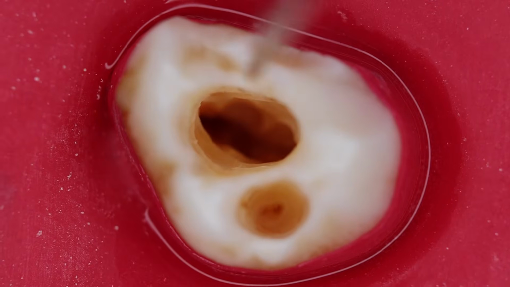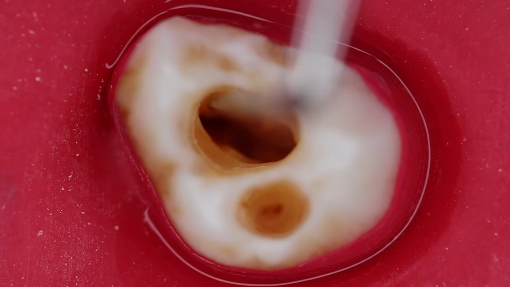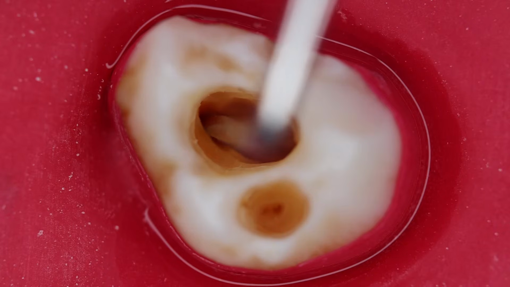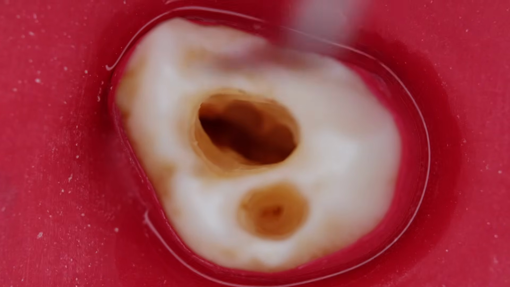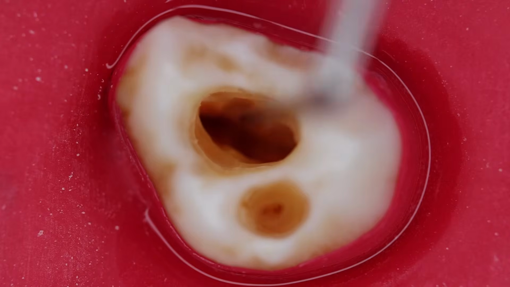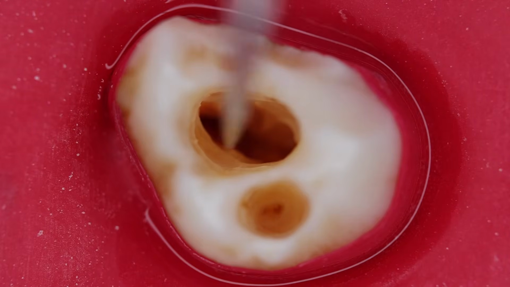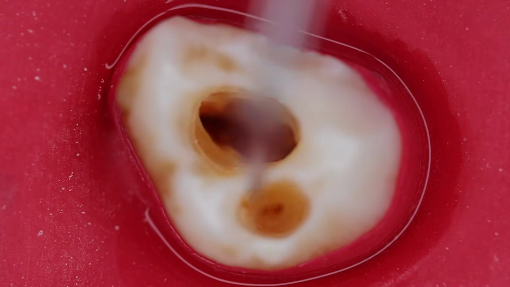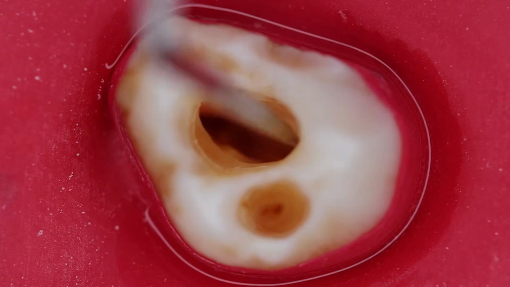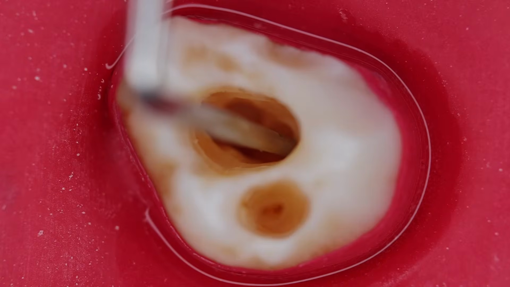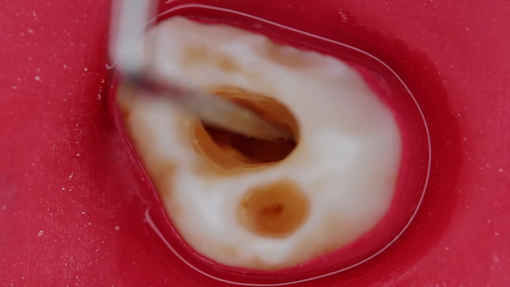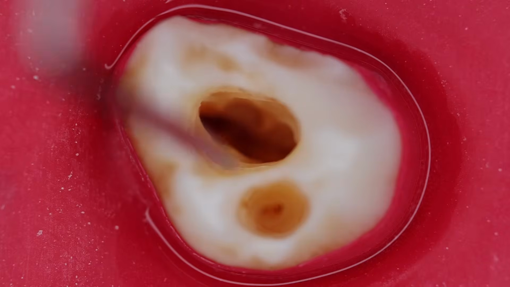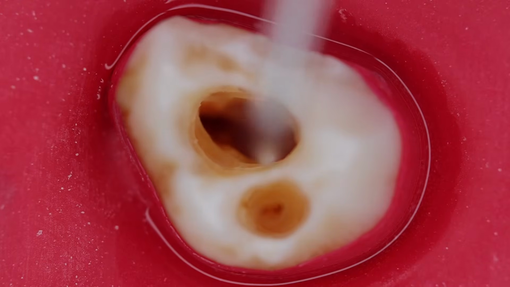So let us just quickly have a look. Over here, this is a mesobuccal canal just underneath the mesobuccal cusp. Then comes the distobuccal canal over here. Your probe should get engaged. This is the distobuccal cusp, and then this is the palatal canal, the large single canal over here. These are the minimum canals that you should be able to find.